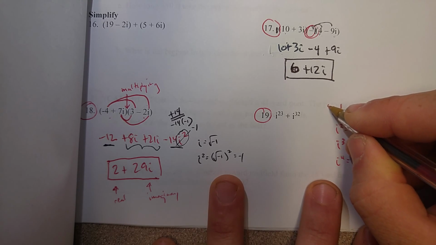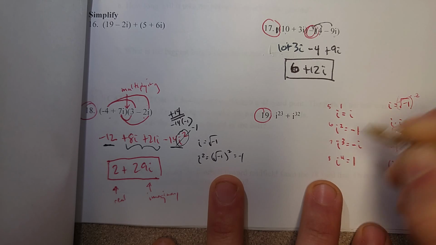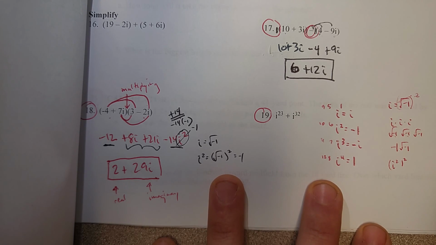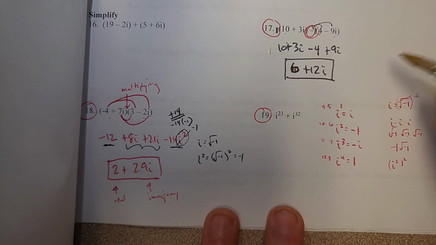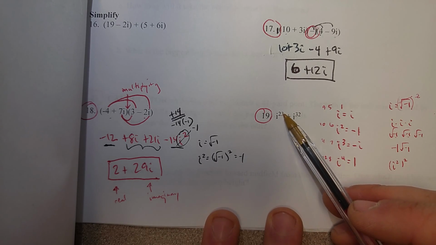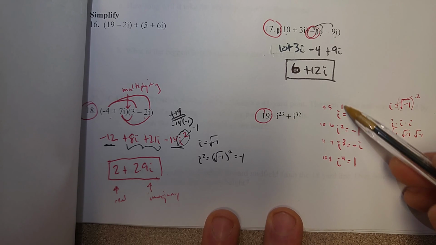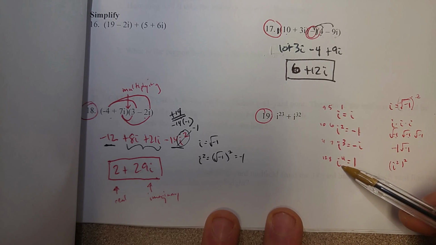So this would be i to the 5th, i to the 6th, 7th, 8th, 9th, 10th, 11th, 12th. It just keeps repeating in this cycle of 4. And so if we want to figure out what i to the 23 is, we just need to figure out what iteration it's on between 1, 2, 3, or 4.